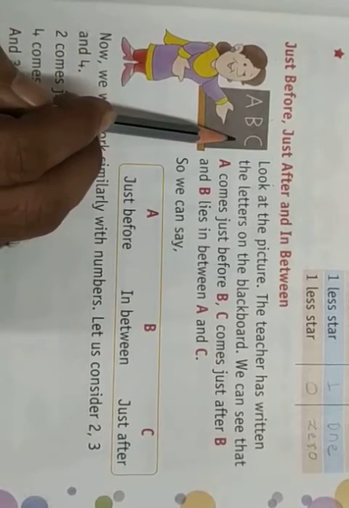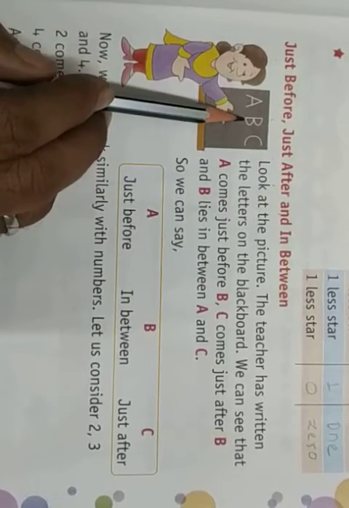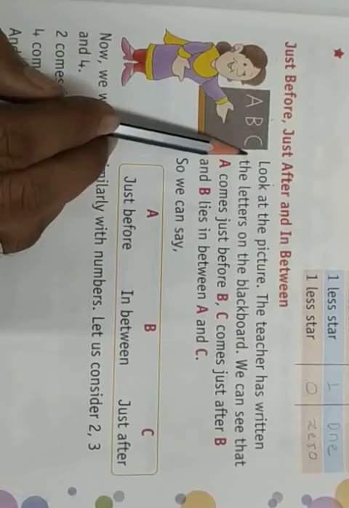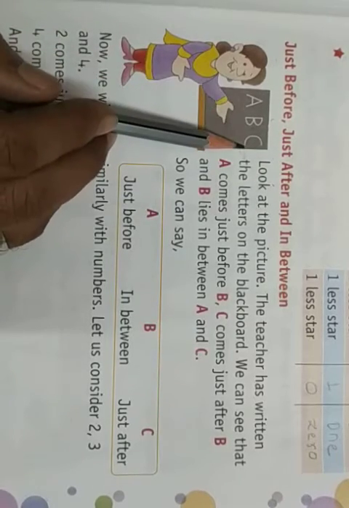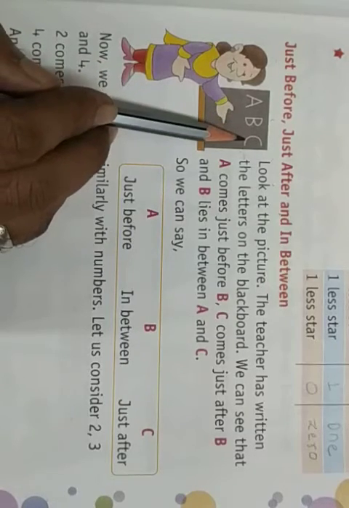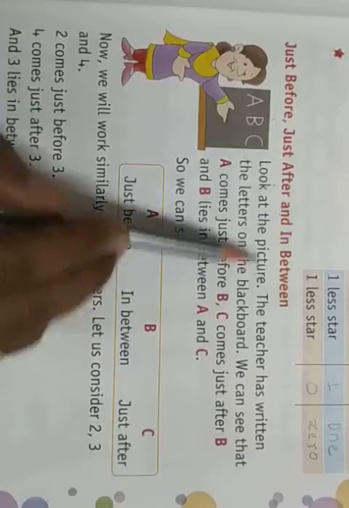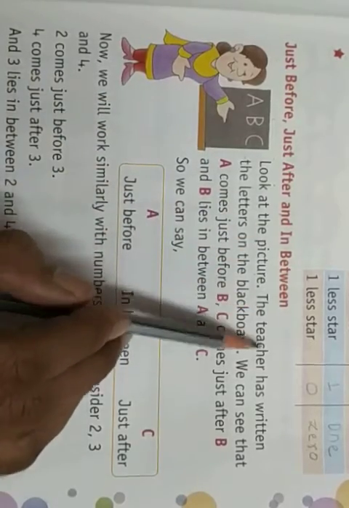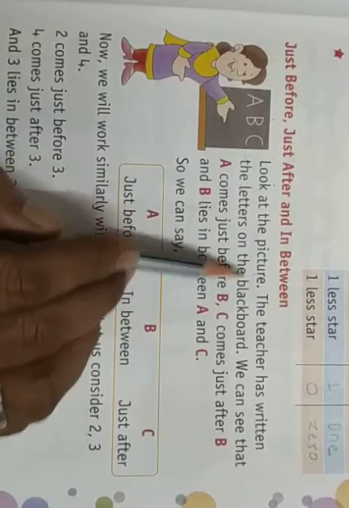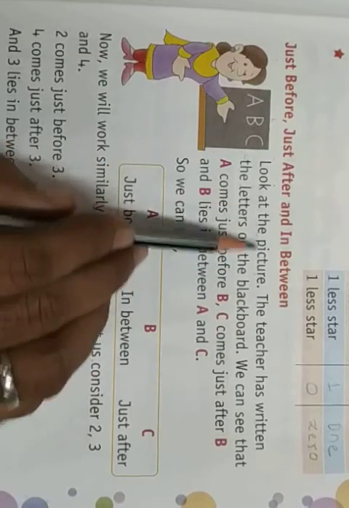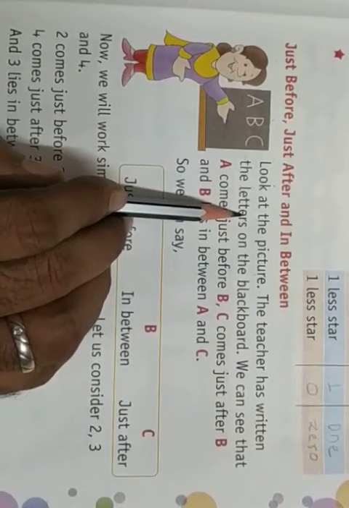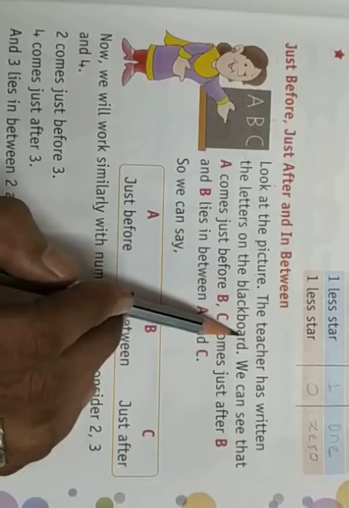Here are the alphabets A, B, C. This is the sequential order. Is it B, A, C? No, it is A, B, C only. Look at the picture. The teacher has written the letters, meaning alphabets, on the blackboard.